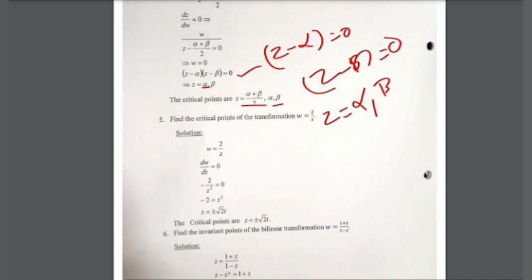Next problem is find the critical points for the transformation w equal to 2 by z. I am taking w equal to 2 by z. So critical means it should satisfy dw by dz equal to 0. So differentiation of w with respect to z, I get minus 2 by z square equal to 0. Bring this z square to the other side, I get minus 2 equal 0, which is impossible. So actually this is an impossible case. We are moving to the next problem.